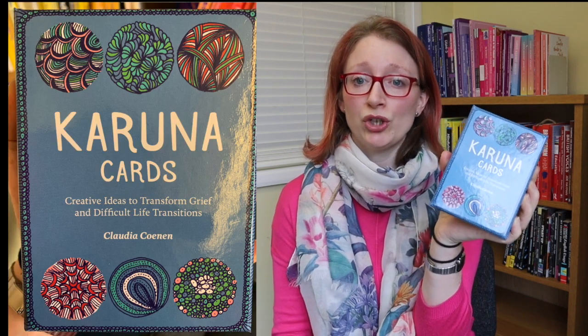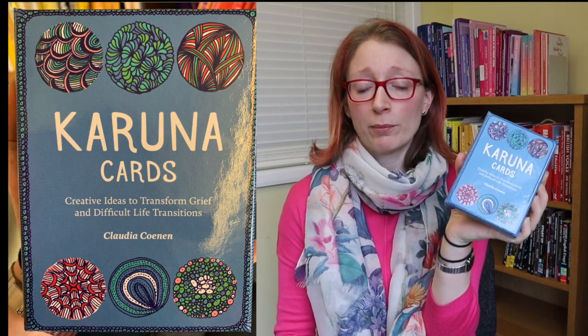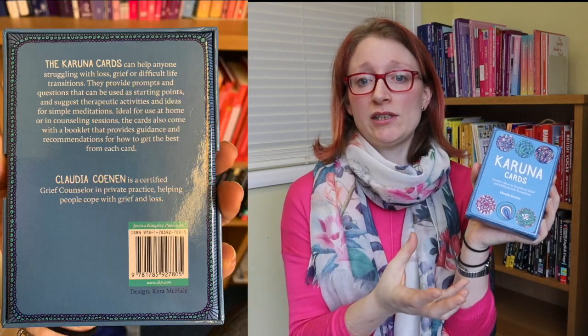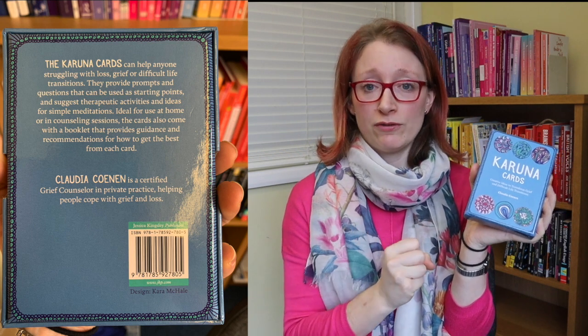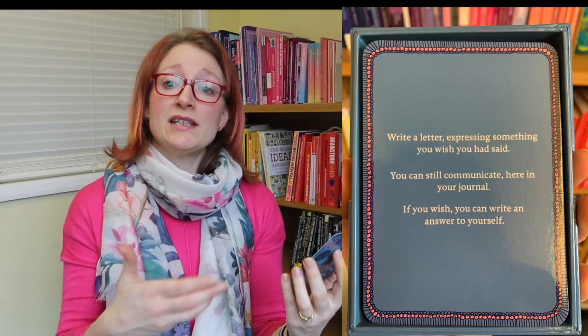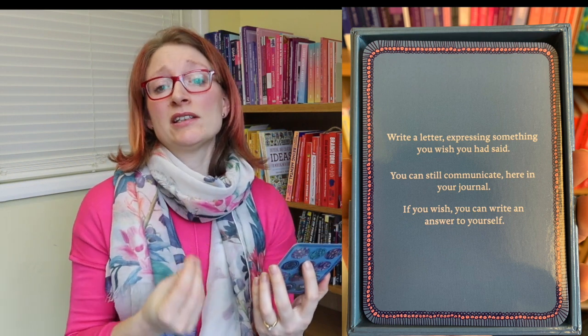The next activity I'm going to recommend comes from this set of cards, which is the Karuna Cards. Now, Karuna is a Sanskrit word for compassion, and this is a set of cards, and each card has a different activity on it that is specifically related to grief and loss. The particular activity that I'm going to recommend today is this one. The idea here is about writing a letter expressing something that you didn't get the chance to say. And this can be really helpful, because sometimes when someone dies, particularly if it's sudden or unexpected, then we haven't said the things that we needed to say, and that can be really challenging.